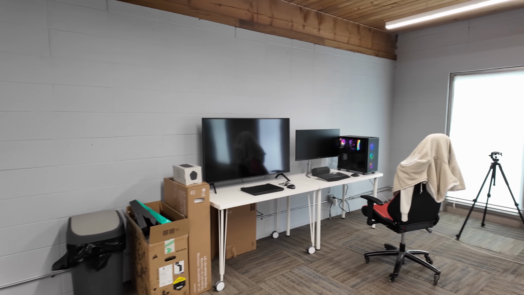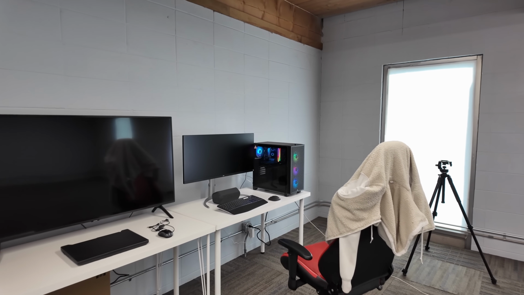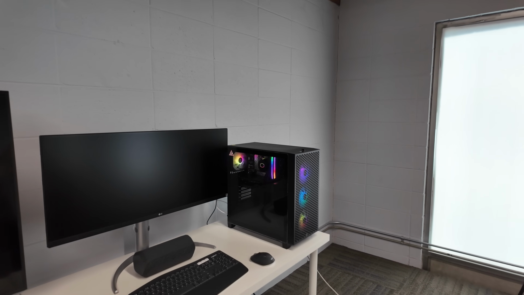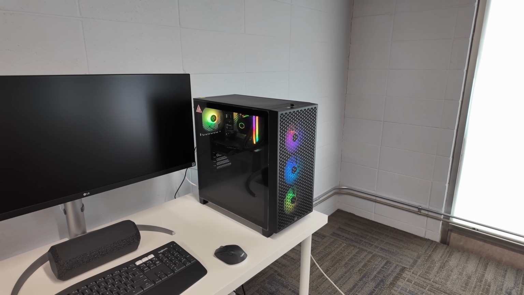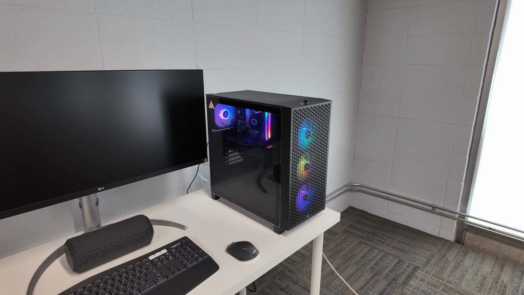Hey, super happy with my PC. I know there's going to be a lot of Apple people that are against me doing this, but I'm super happy with the outcome of that so far. It's just a thing of beauty. Really excited about it. Pretty sweet.